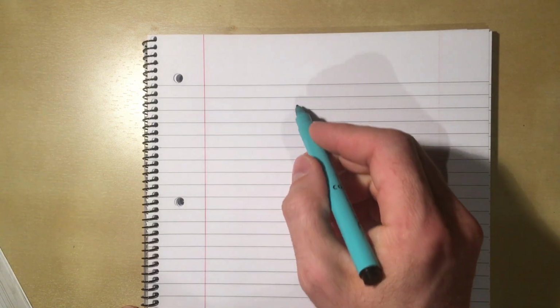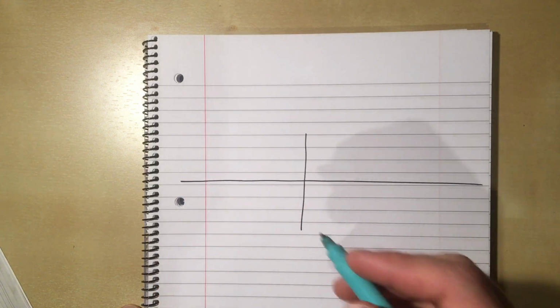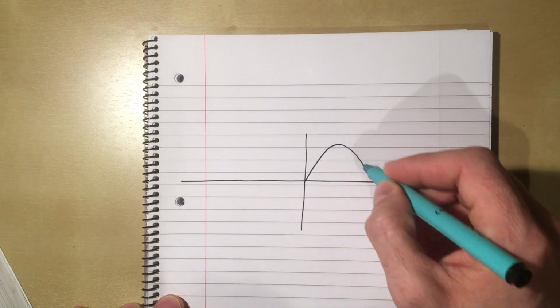So section 6.2, what we're doing is we're getting used to what the graphs of sec, cosec and cot look like. So I think I will draw the graph of cosec because in the last video I did quite a few examples with a sec, so let's go for a cosec. So sine starts at 0 and does this.